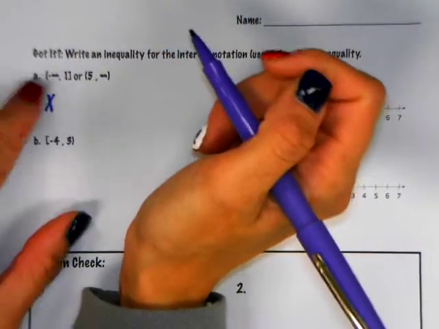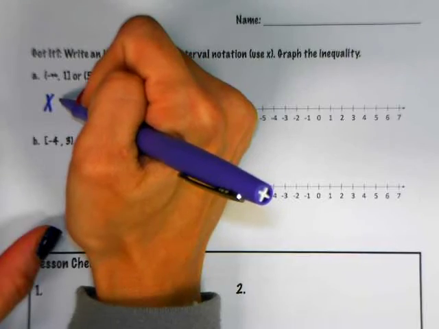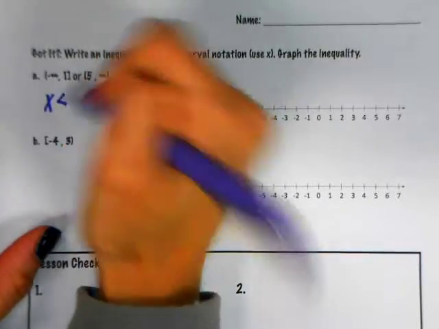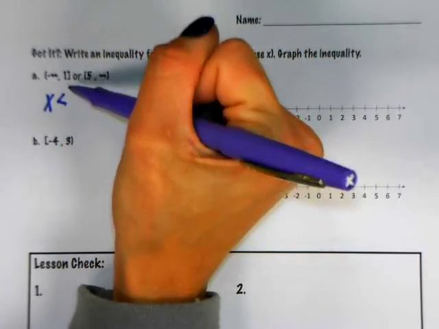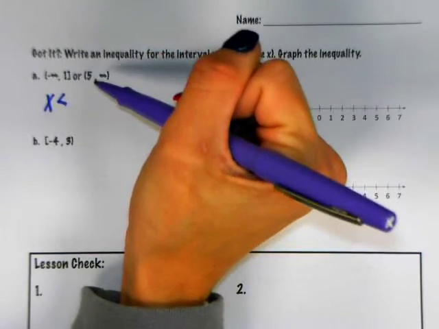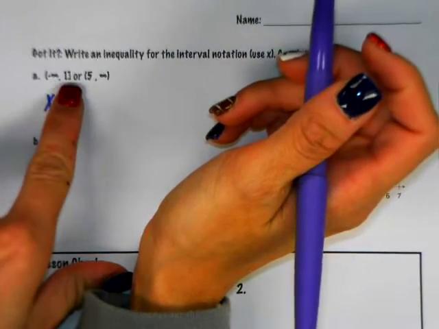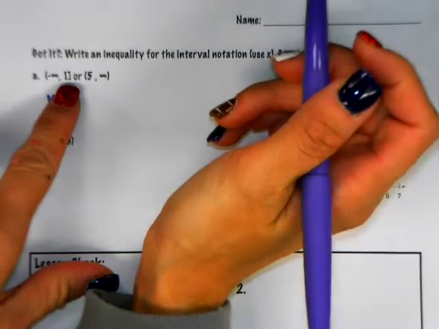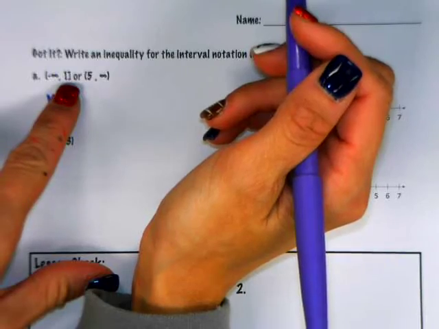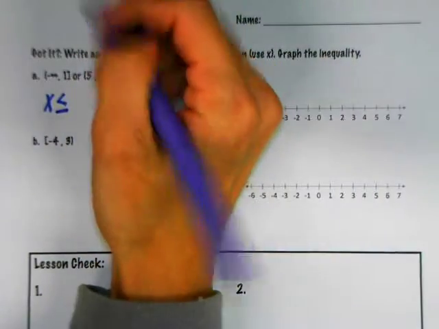x, is it going to be less than or greater than to start? Yep, less than, and then is it going to have the equal to? How can you tell? So look at the number. Where is it at? 1, right? Does that have a parenthesis or a bracket? A bracket, so you know it's equal to. Okay? So x is less than or equal to 1.